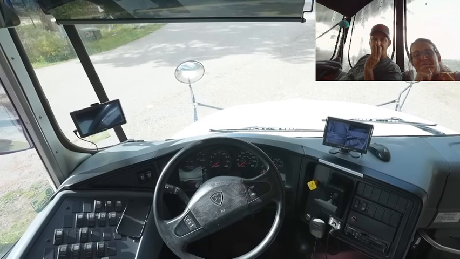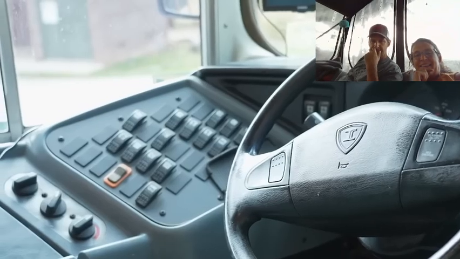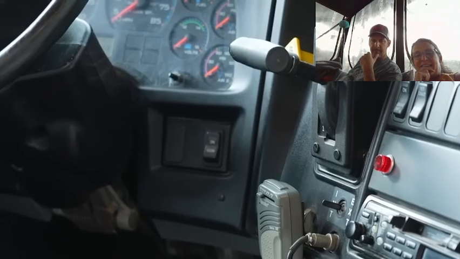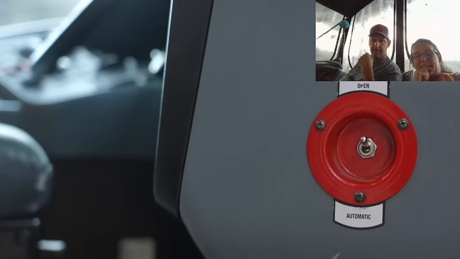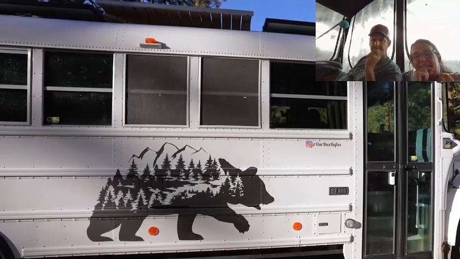Starting in the front of the bus here. This is a 2006, and it has air brakes and an air system, so the door is actually operated pneumatically from the steering wheel. So when the bus is off, we just push the door open and close, but when it's running, you actually control it that way.